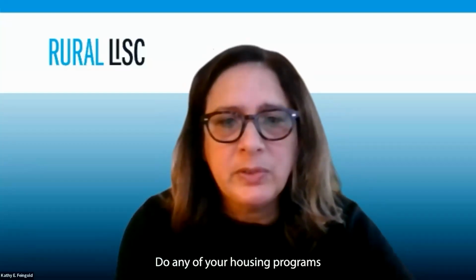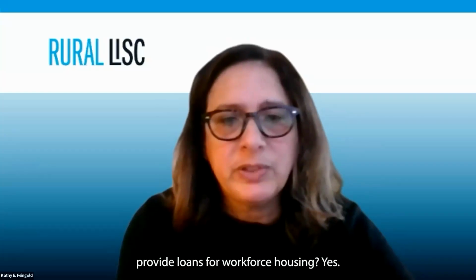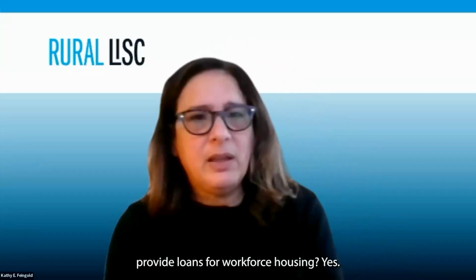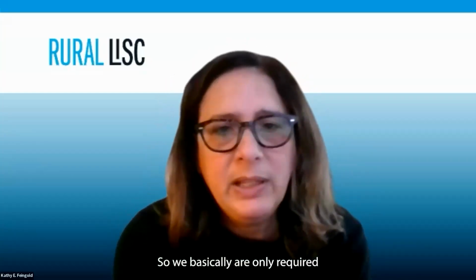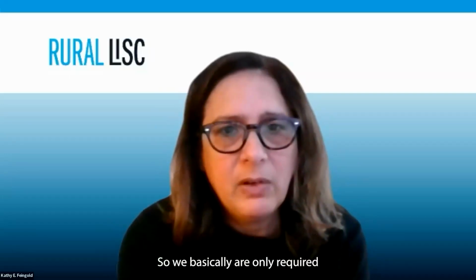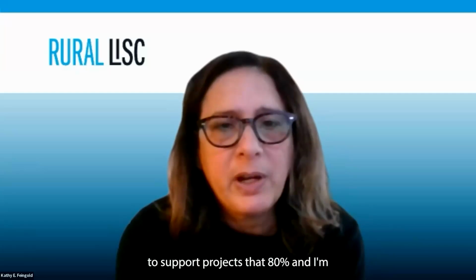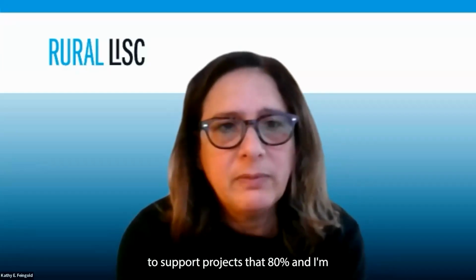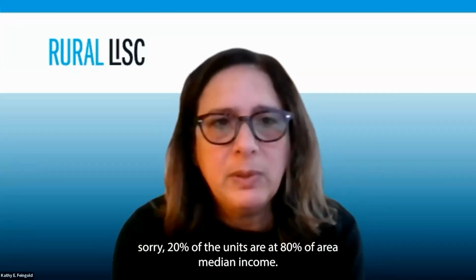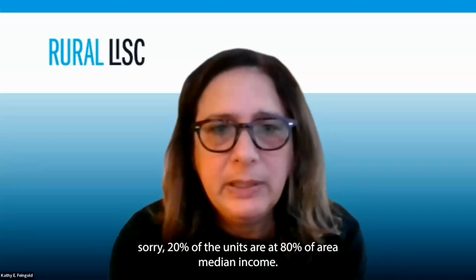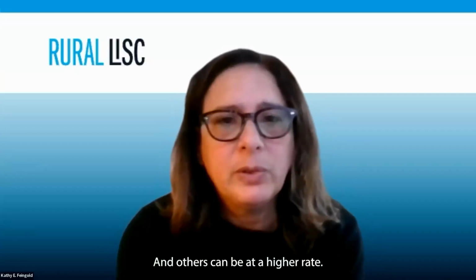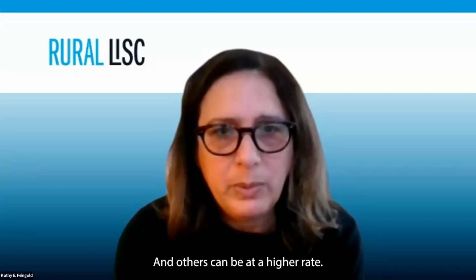Do any of your housing programs provide loans for workforce housing? Yes. So we basically are only required to support projects that 20% of the units are at 80% of area median income, and others can be at a higher rate.